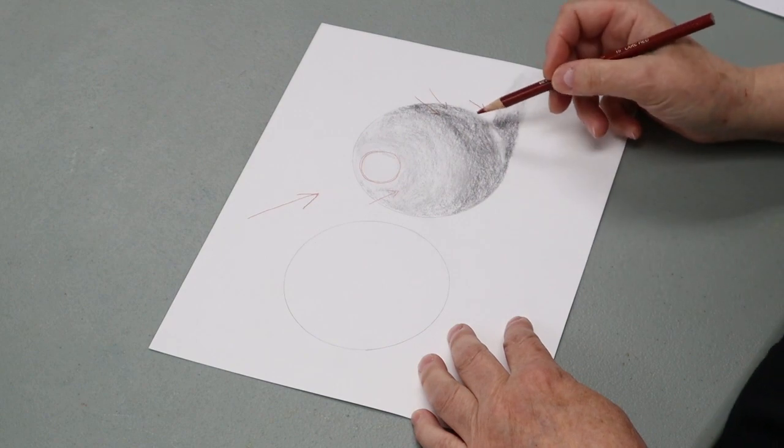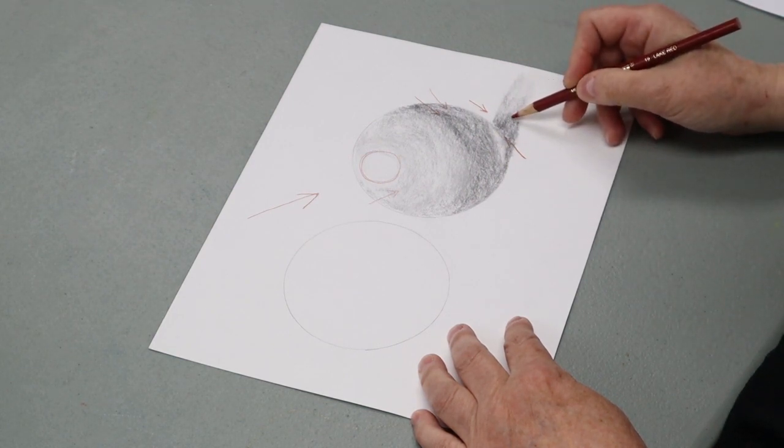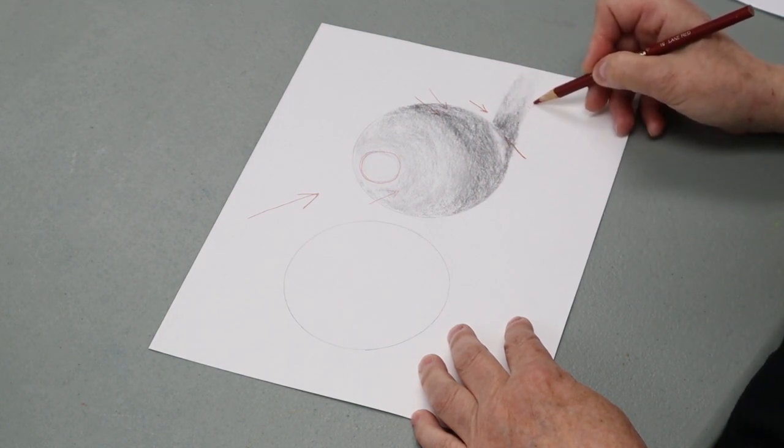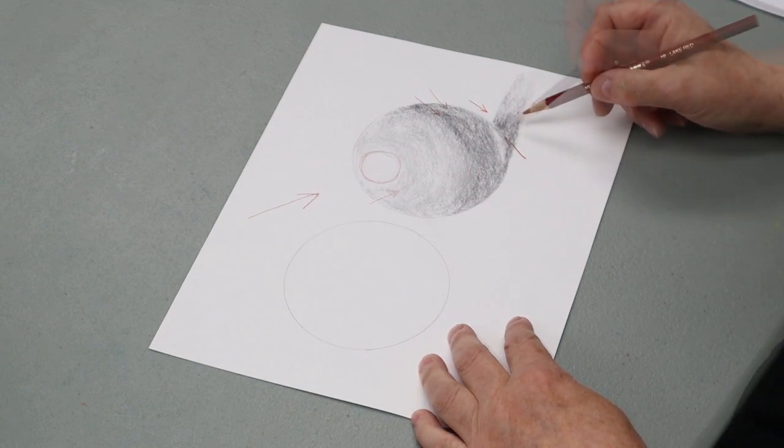Okay? It starts really dark, near the object here, but then it becomes a little bit lighter as it moves away from there. Okay?